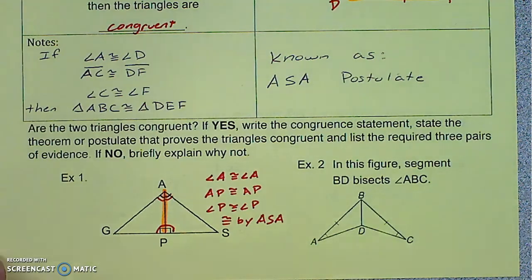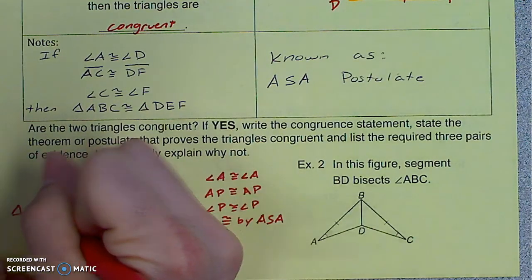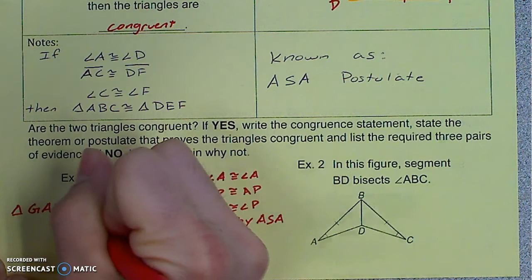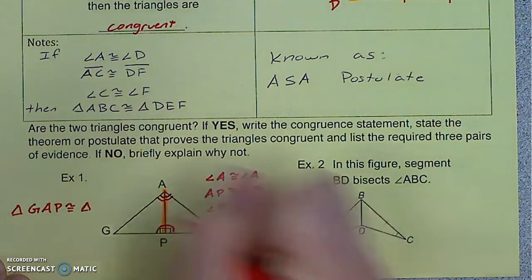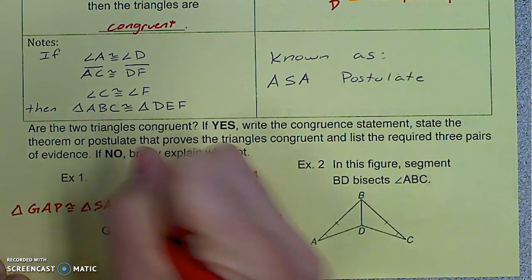It says to write the congruent statement, so you can write that triangle GAP is congruent to triangle SAP.